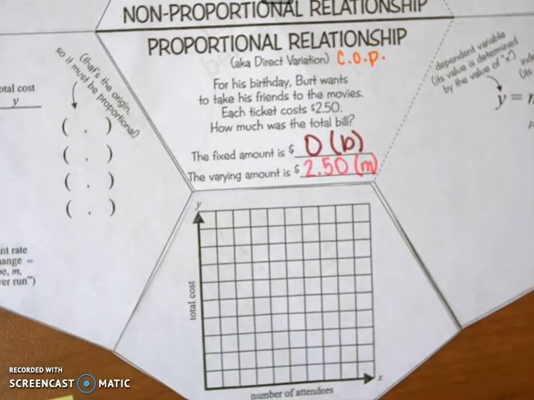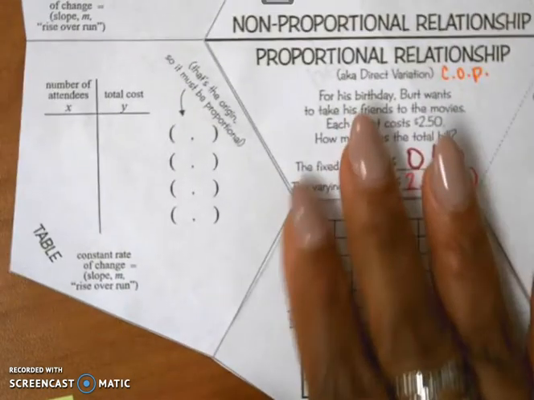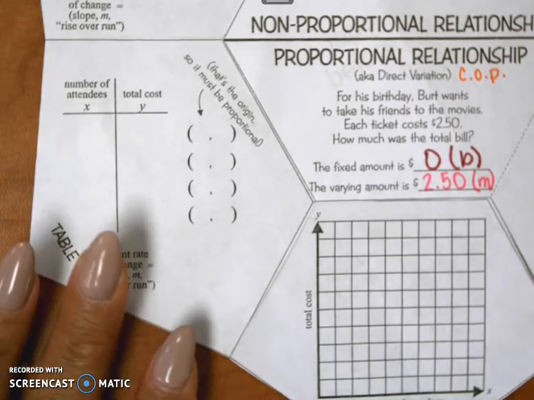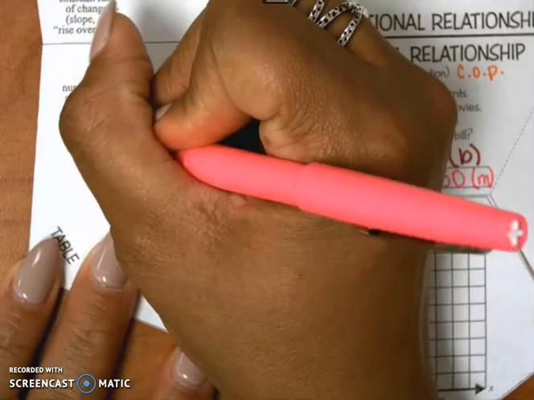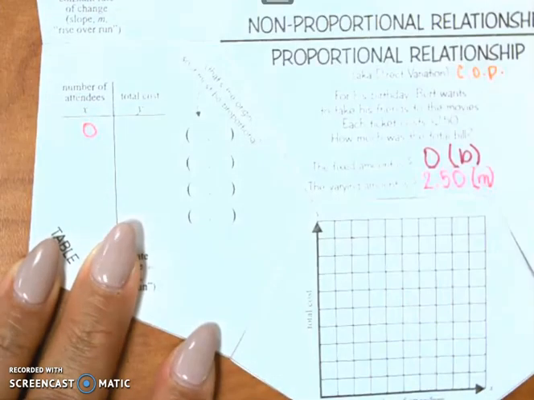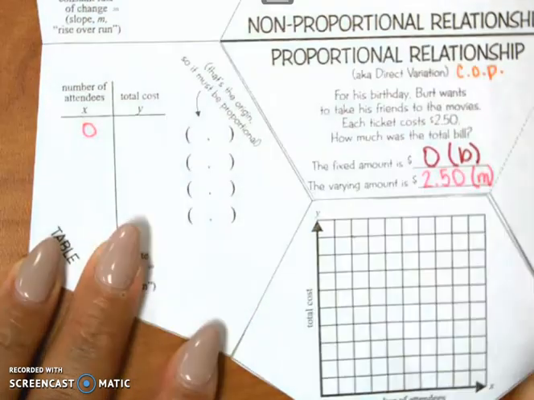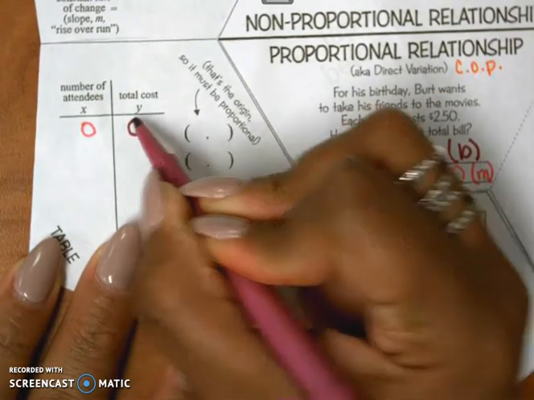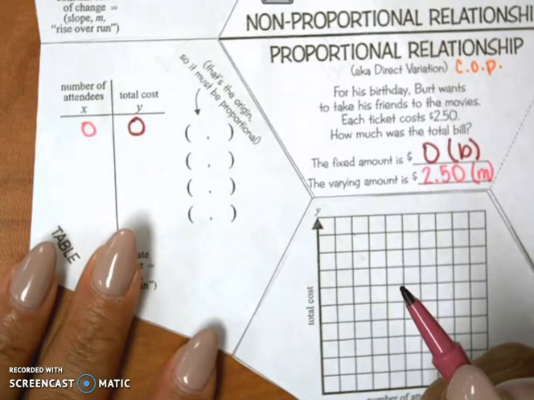So I'm going to take this information and put it in my table. If I had 0 attendees, what would be my total cost? In this case, my total cost would also be 0 because I didn't need to buy any tickets if I didn't have anyone there.